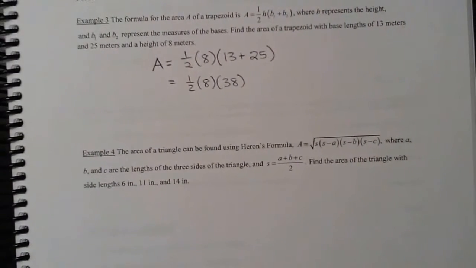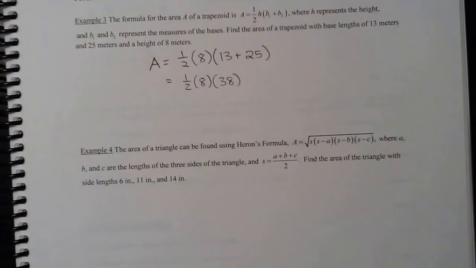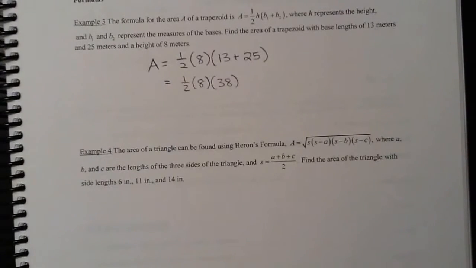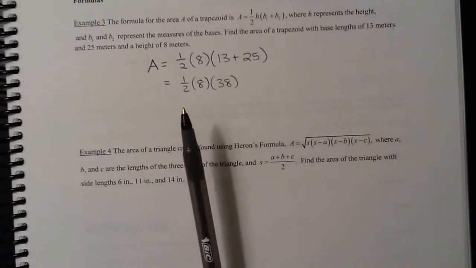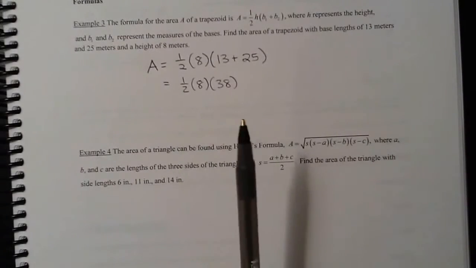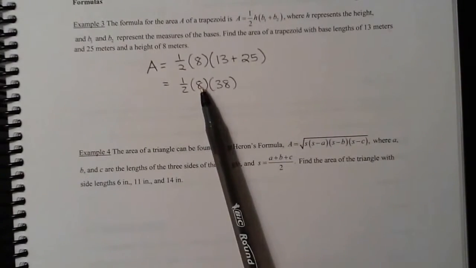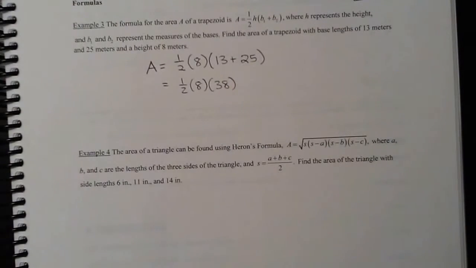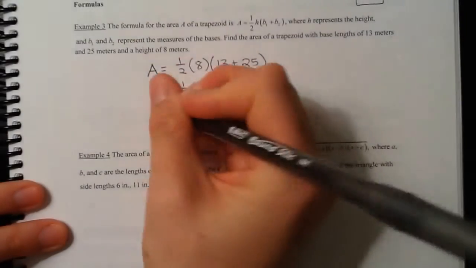And then the next step is exponents. We don't have any. Next step is to multiply or divide. So that's what we're going to be doing next. Now, with multiplication, we have something called the commutative property, and something called the associative property, which we're going to be learning about in a couple sections. What that tells us is that we can multiply in any order that we want. So whatever you find easiest. If you want to multiply 1/2 times 8 first, or 1/2 by 38 first, or 8 times 38, whatever you want. I'd say multiplying 1/2 times 8 is pretty easy, so I'm going to start there.